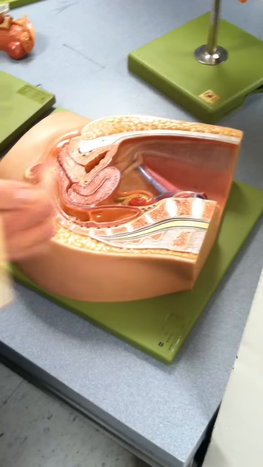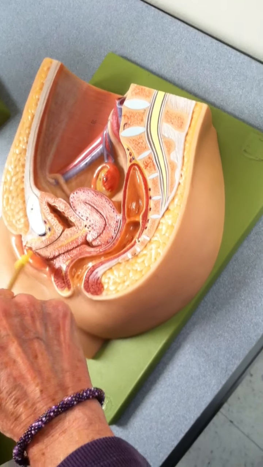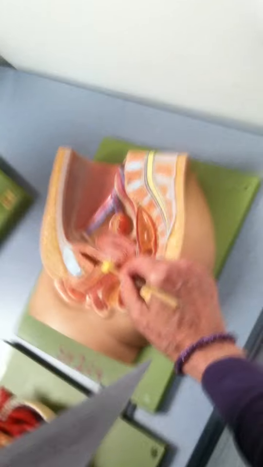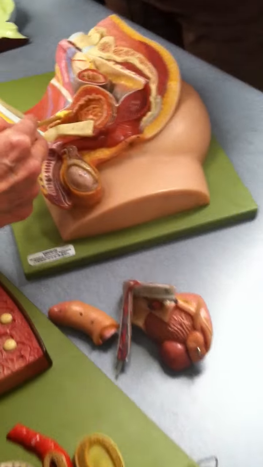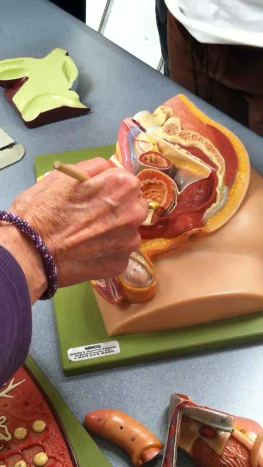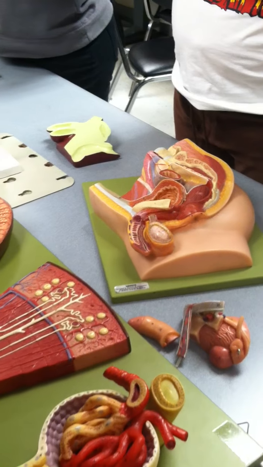Or on the female, here's the urinary bladder, here's the urethra coming down. And the detrusor muscle is the muscle in this wall, here or here. This one shows it a little better. So most of this wall is muscle, and that's the detrusor muscle. Okay, we've just covered the whole urinary system.